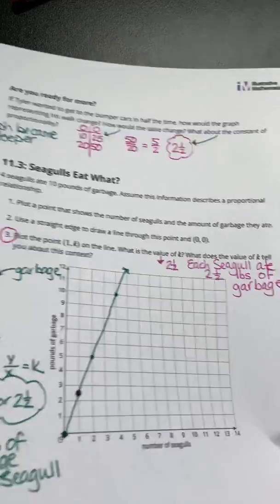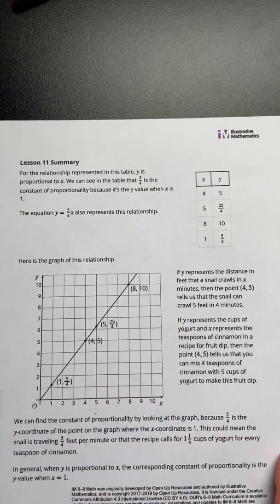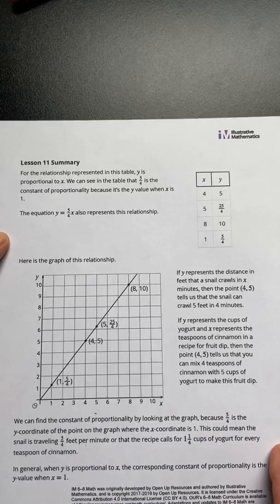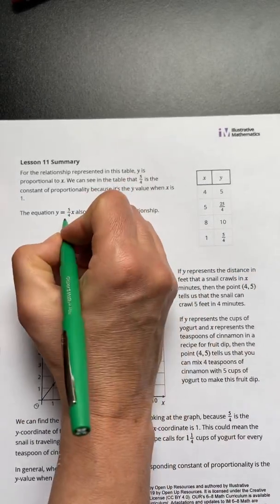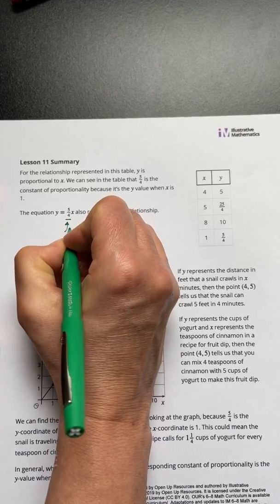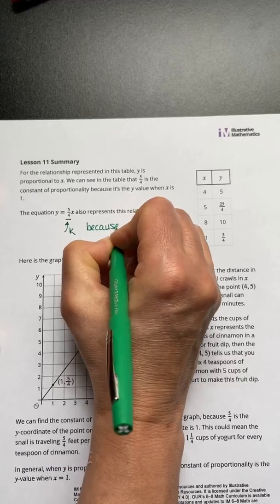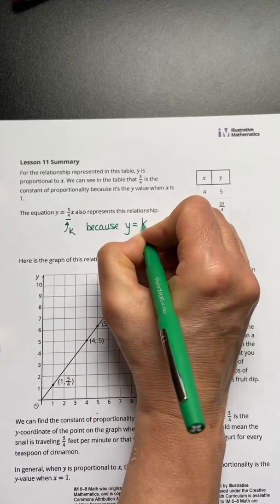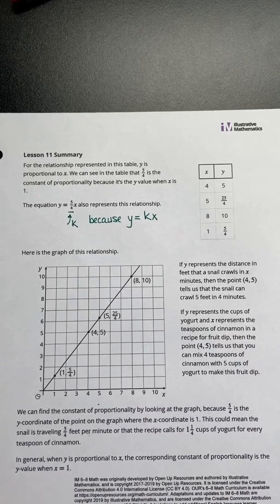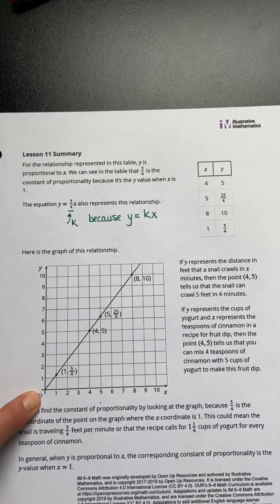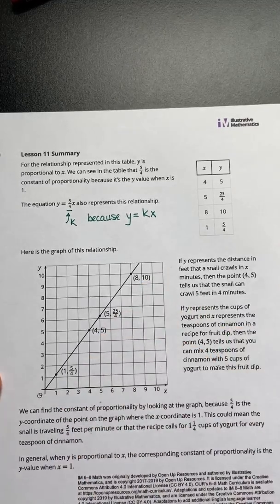All right, so on your lesson summary, which is this page, it kind of goes through another example, okay? It gives you the equation, so what you need to know on here is that this is the constant of proportionality because y is always equal to kx, okay? And it's giving you another example of a graph that's a proportional graph. It goes through the point 0, 0. It makes a straight line, and all of these points will be proportional.